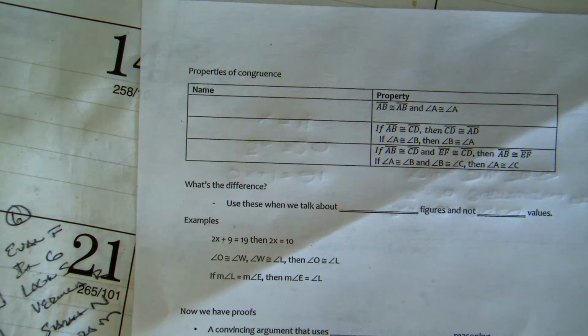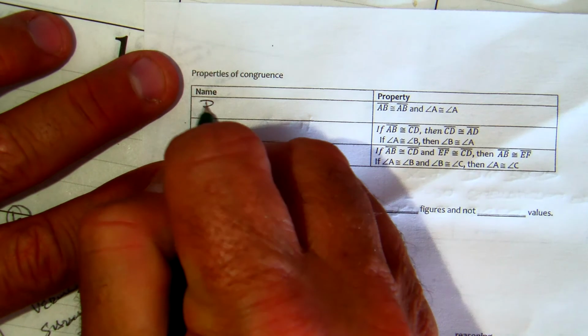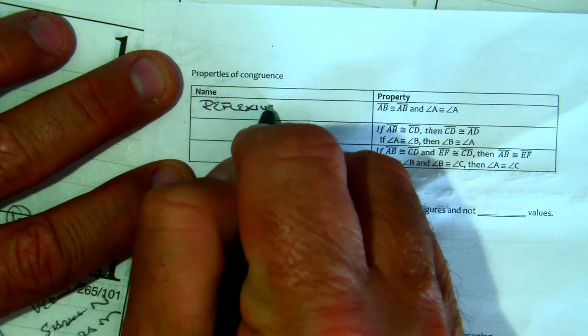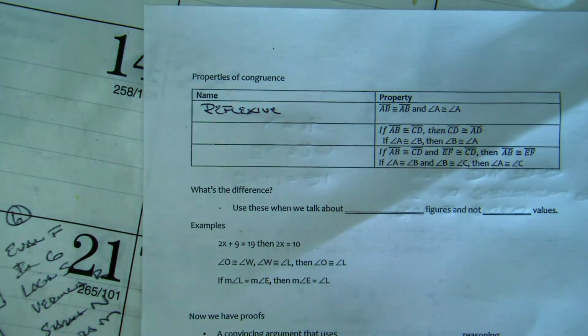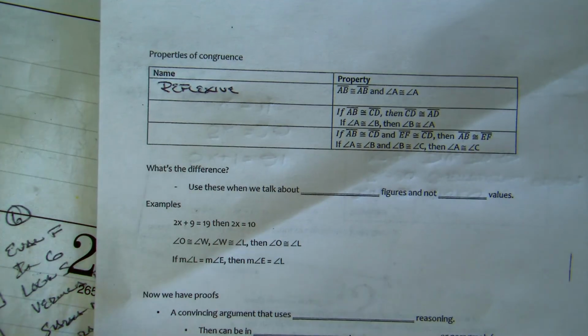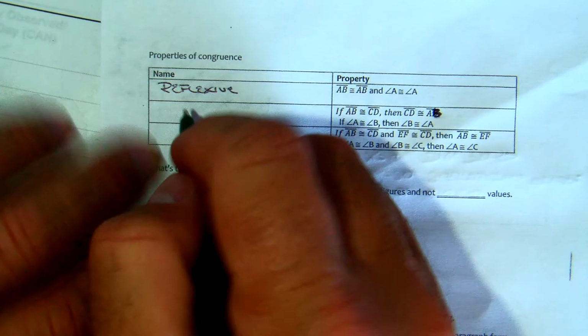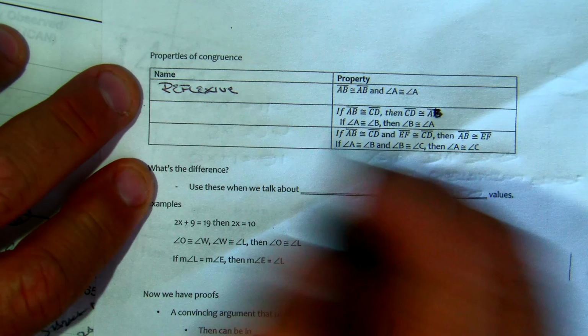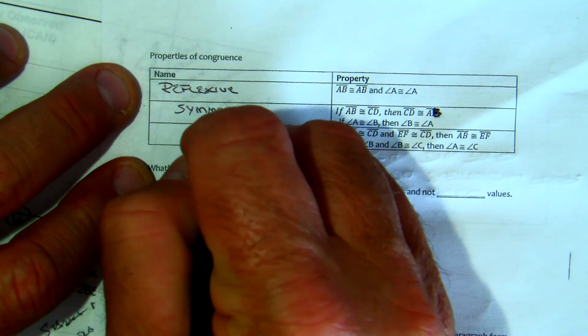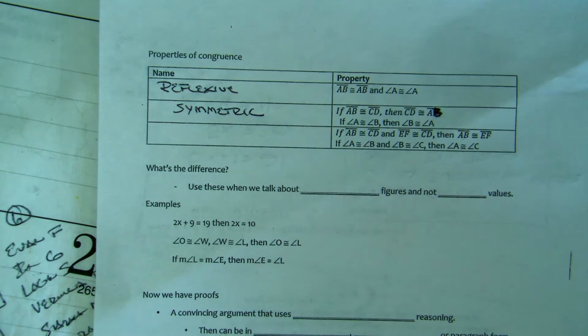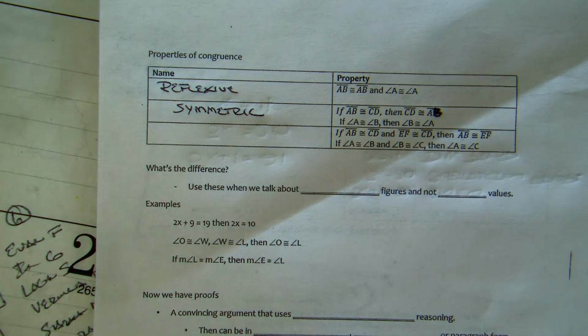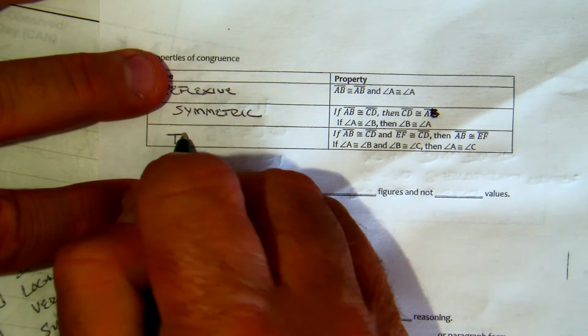Now, properties of congruence on the other side. Some of these are going to be repetitive, but the reflexive property of congruence says that AB is congruent to AB and angle A is congruent to angle A. If AB is congruent to CD, then CD is congruent to AB. Sorry about that, that's a misprint. That is going to be symmetric, which means we can change the order. If AB is congruent to CD and EF is congruent to CD, then AB is congruent to EF. That's the transitive property of congruence.